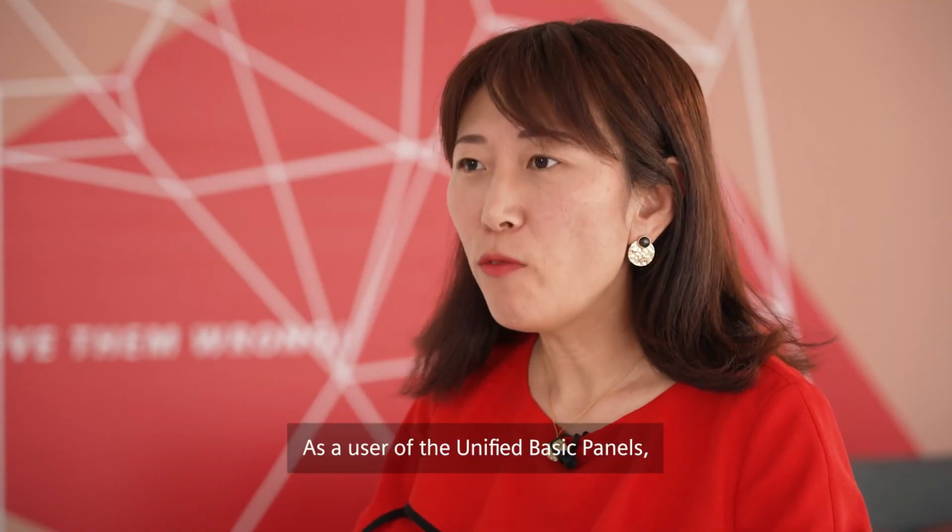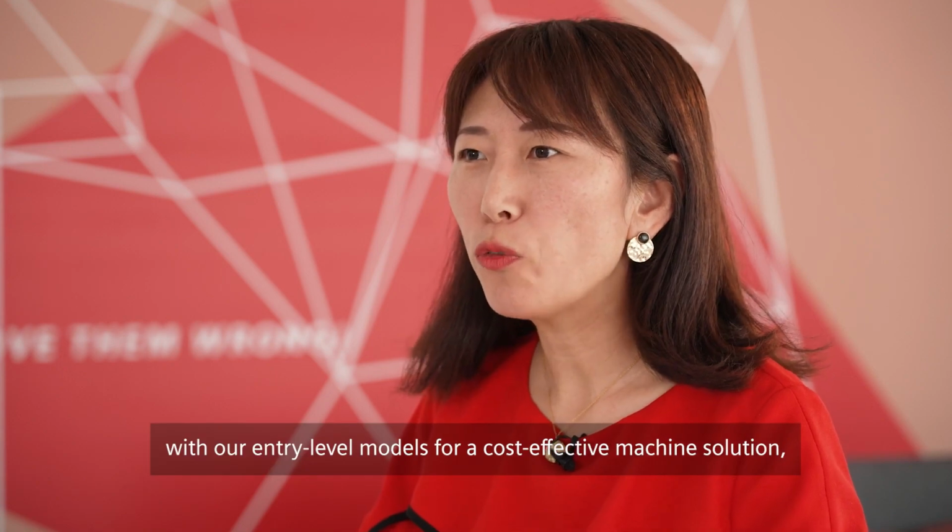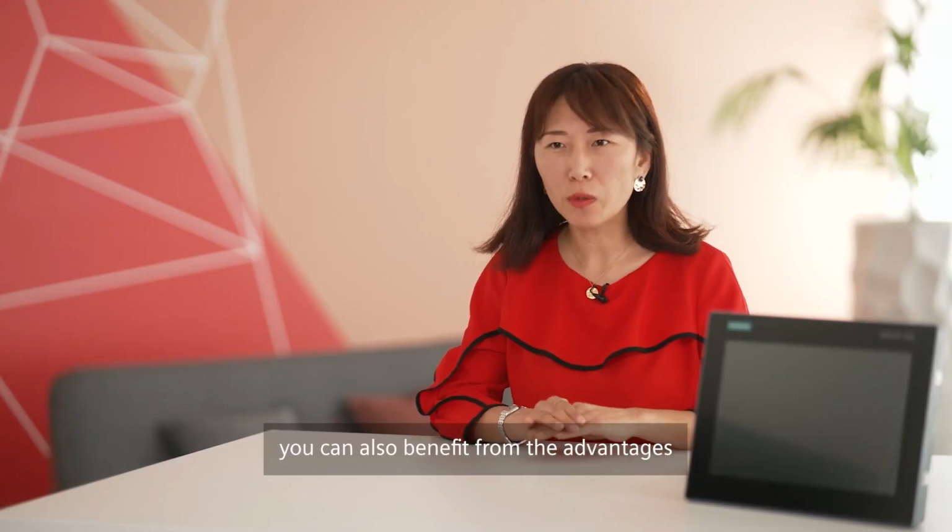As a user of the Unified Basic Panels with our entry-level models for a cost-effective machine solution, you can also benefit from the advantages of the unified system. With the Unified Basic Panels, you can set new standards in your segment.